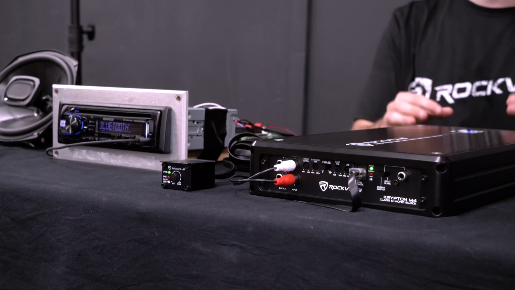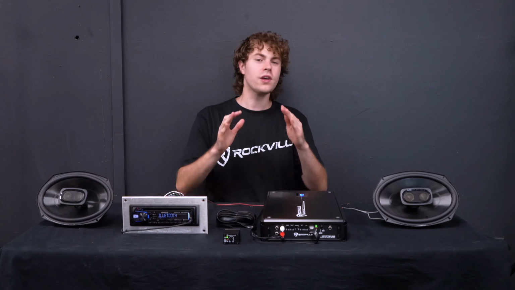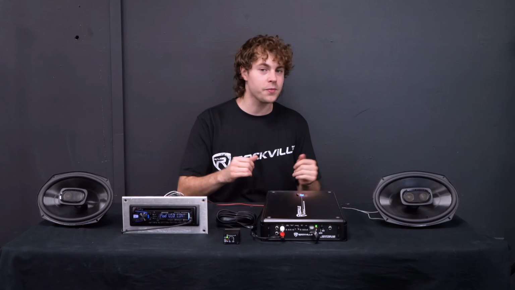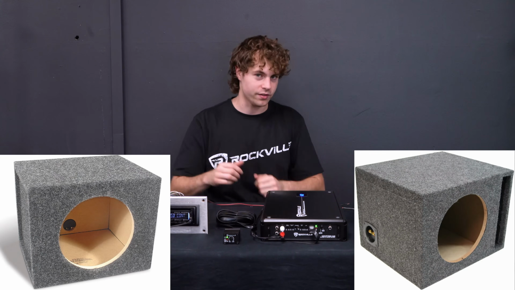Now when setting the crossover on your sub amp, the settings may be dependent on the type of amp you're using, as well as the type of enclosure your sub or subs are in, whether it's vented or sealed. But don't worry, we're gonna go over what you do for all of those setups. So let me give you guys the lowdown of our setup here.